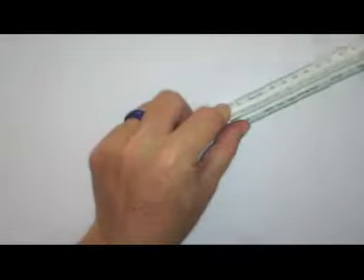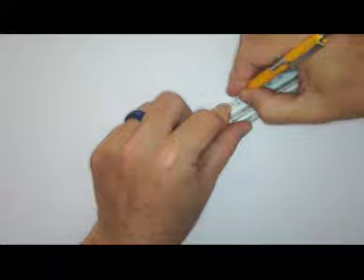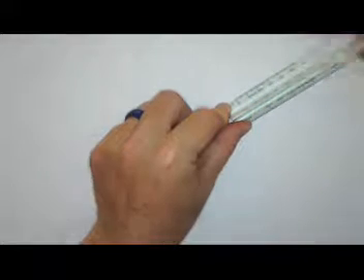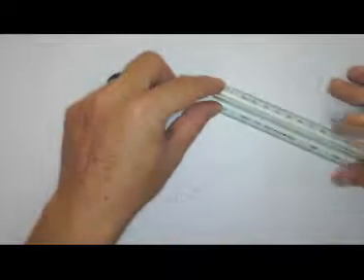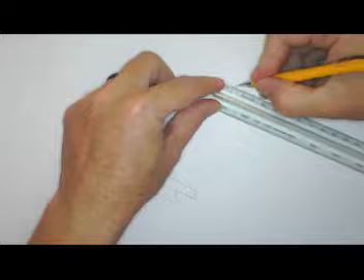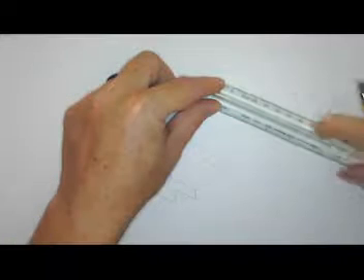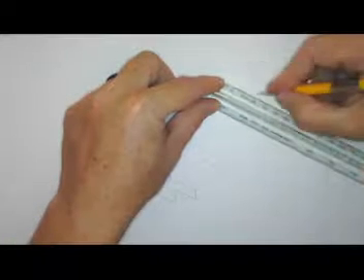Okay. Now, inside there is going to be my square of 20. And 10 there.